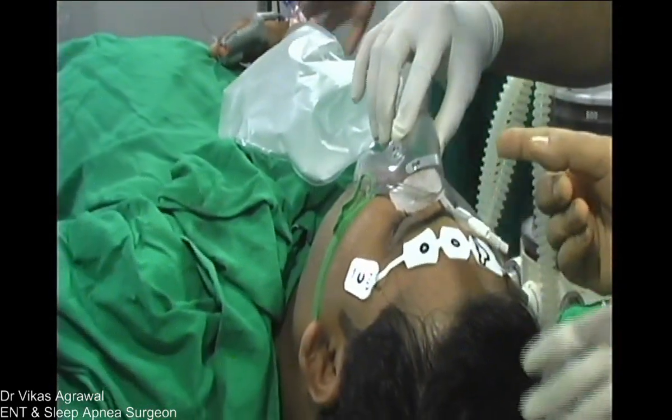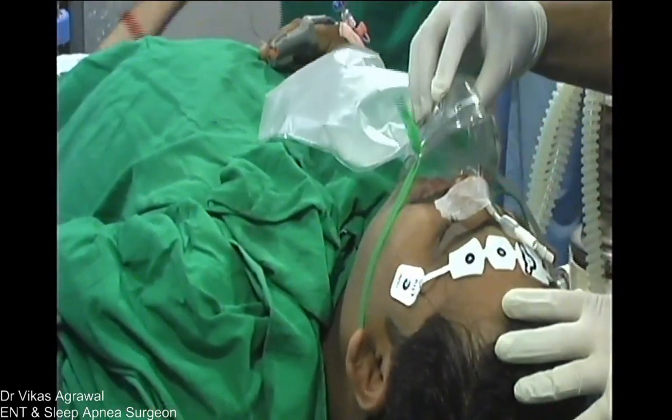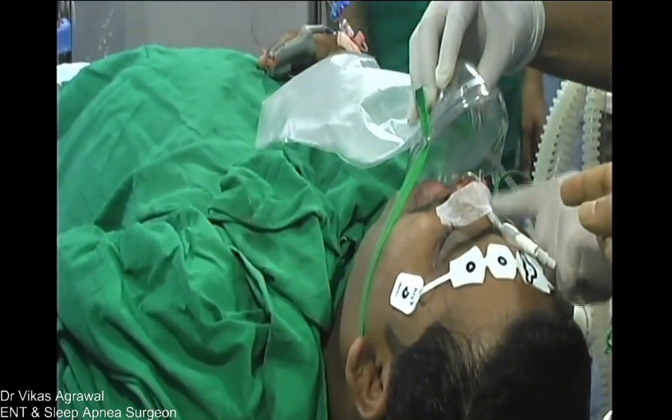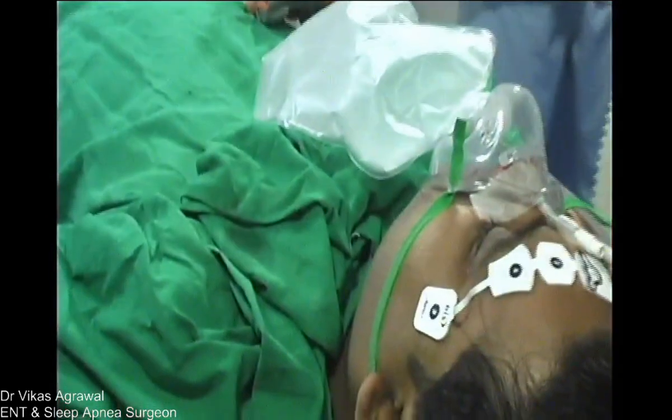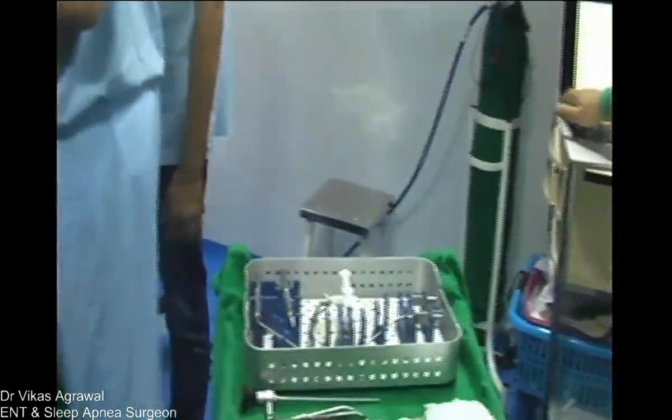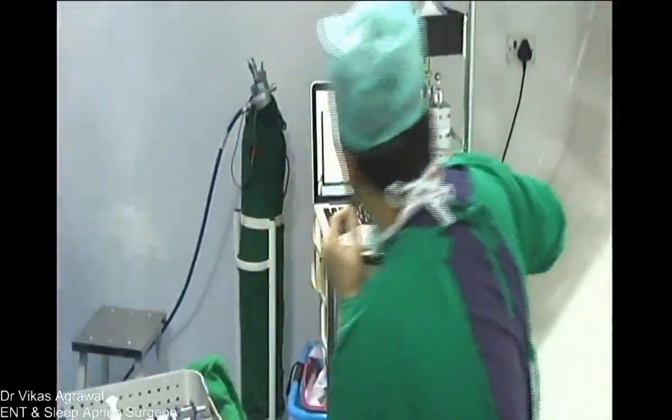So even if the nose is blocked, there is a little airway. Show me your tongue. Okay. So that's it. He'll be shifted in a few moments. Till that time, I'll show you a few other drug-induced sleep endoscopy videos.